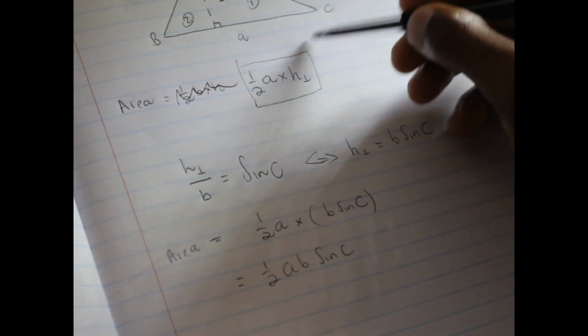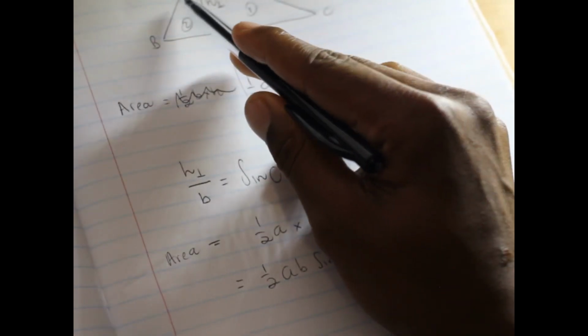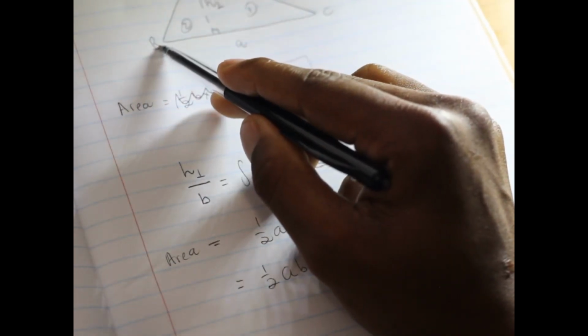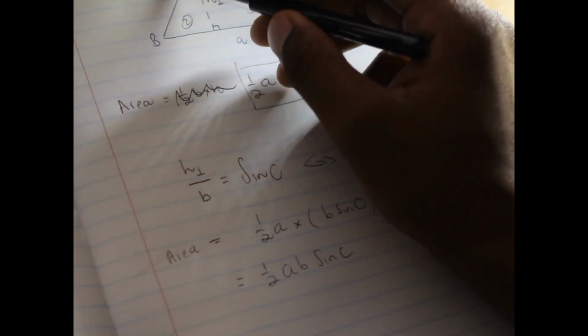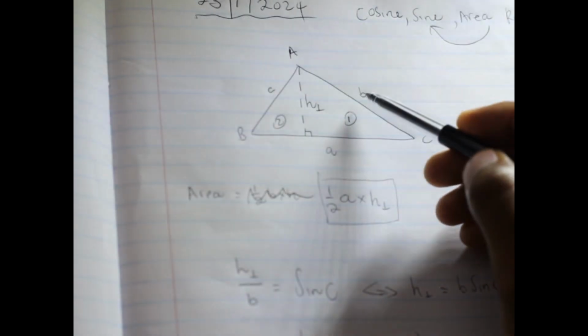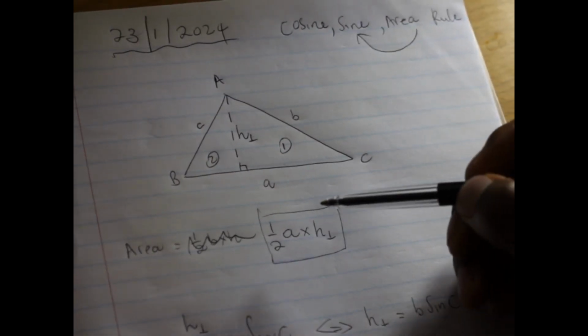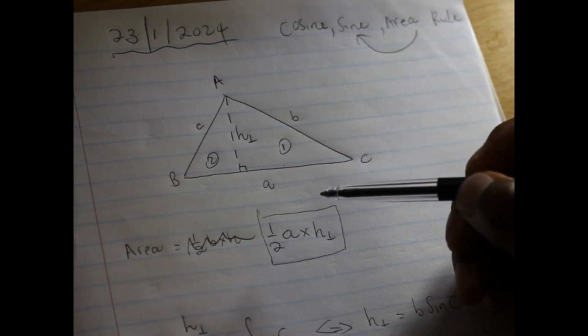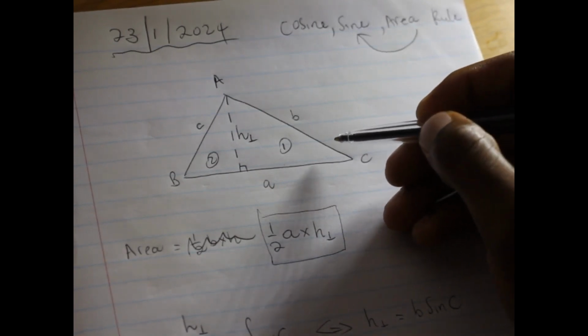If our angle of reference was B, then we'd say half A times C times sine of the angle B. Do you understand? If the angle of reference was B, then we'd multiply the adjacent sides relative to B. Let me start over because I can see that you guys weren't seeing the diagram. What I'm saying is you have to check what angle we are looking at.